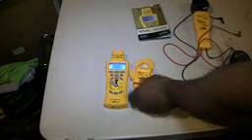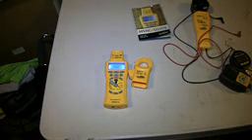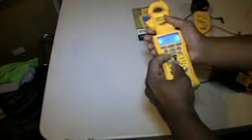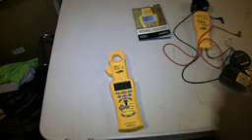Oh, and another thing I meant to mention. I just happened to see this accessory clamp head. This is the ACH4. Now, naturally with this, you can use it to measure the current across any wire.